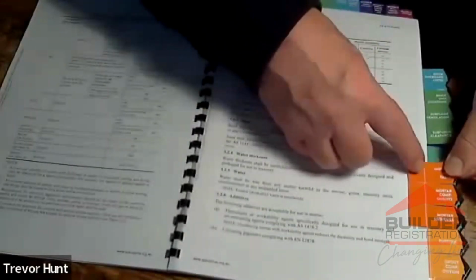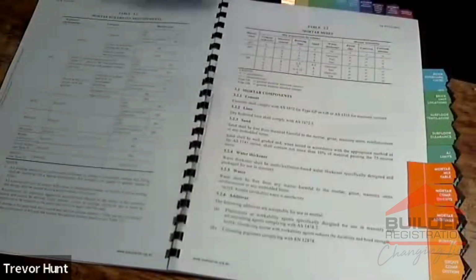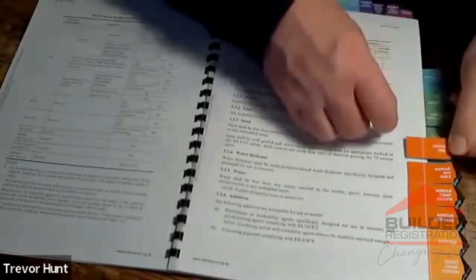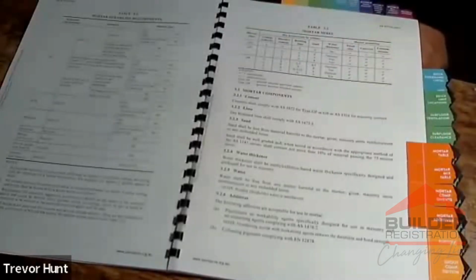So 4 tabs on page 17, mortar additives, mortar components, we've got mortar mix table, and we've got mortar table. So 4 tabs on page 17, all in this orange color. That gets those ones out of the road.